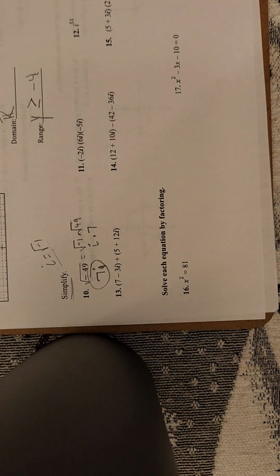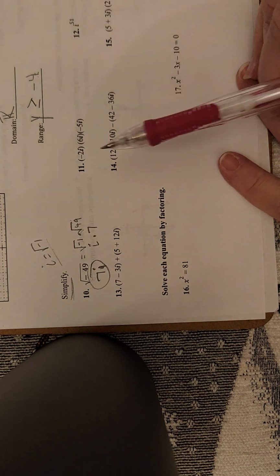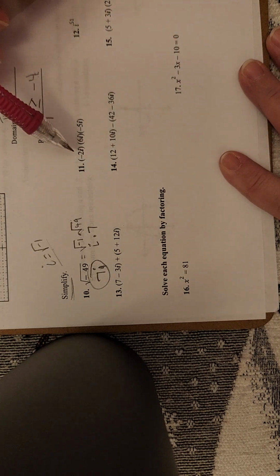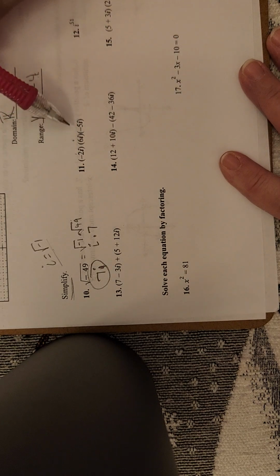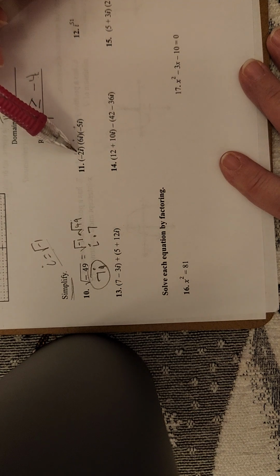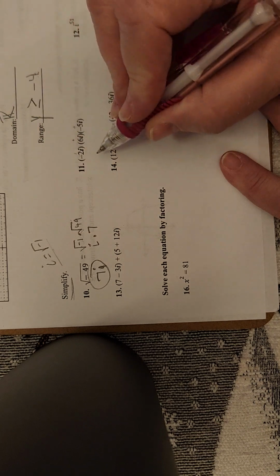All right, so number 11, we're multiplying some i's here. So what you're going to do is multiply the coefficients together. So -2, 6, and -5. That's going to give you 60. And then because it's a negative, a positive, and a negative, the answer would be positive.